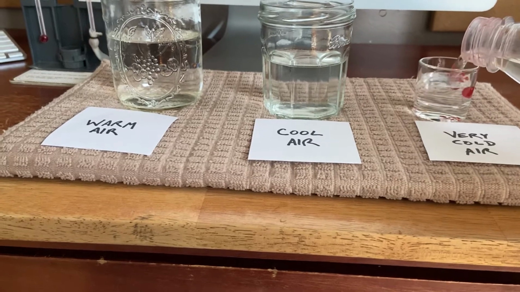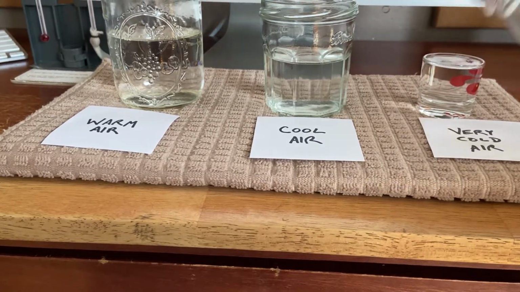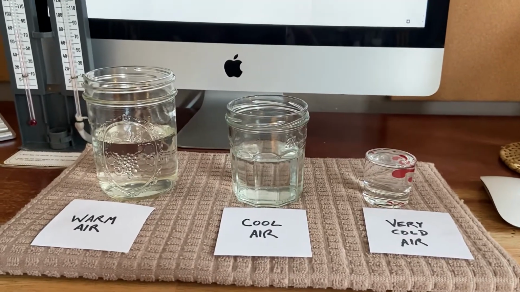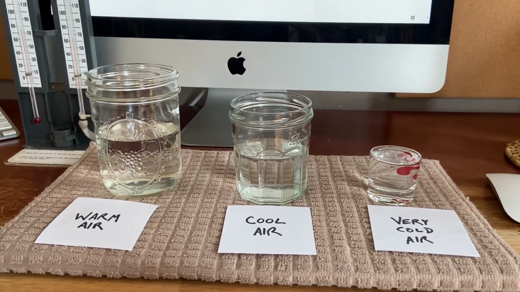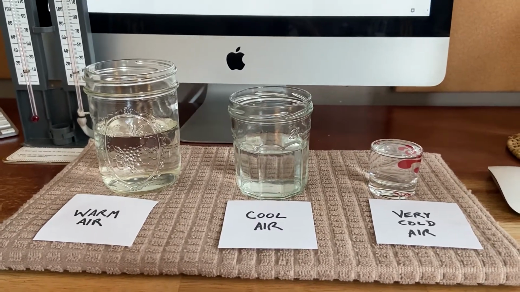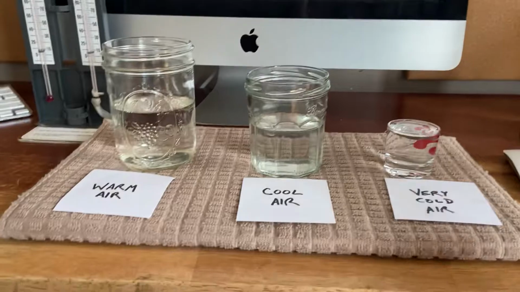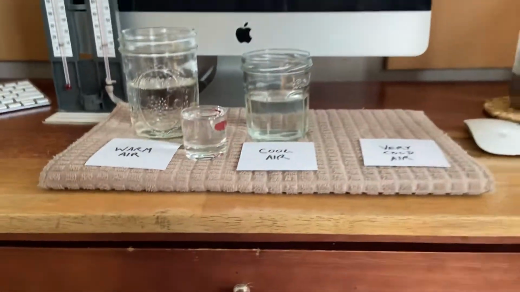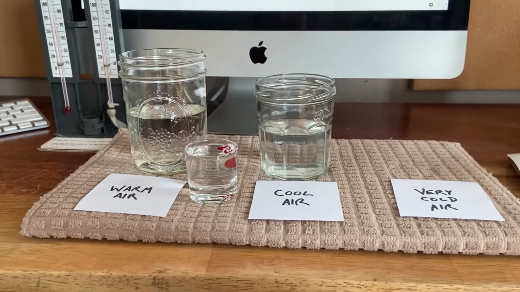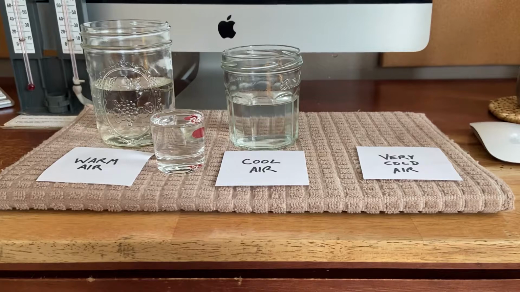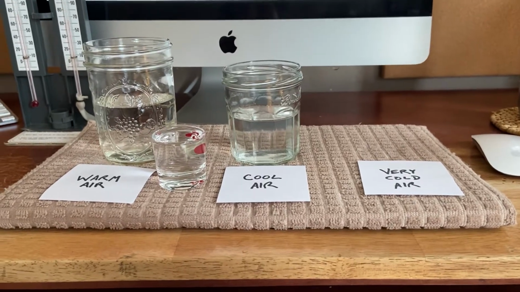Now let's take a look at the very cold air. Suppose I were to fill up this glass all the way. What percentage would that be, relative humidity, if it's all the way up? 100%, very good, all right? However, at 100%, the very cold air has much less water than the warm air, which is only at 50%.